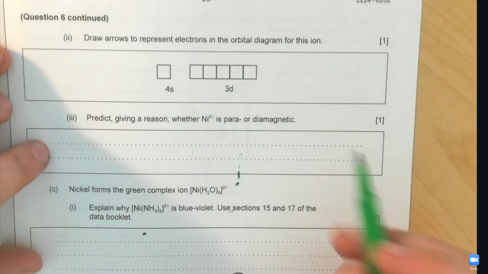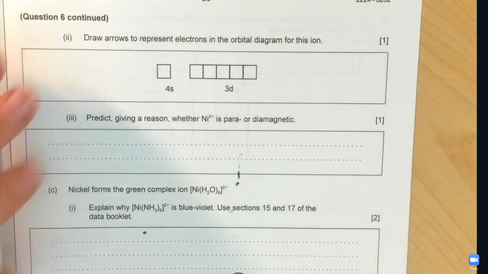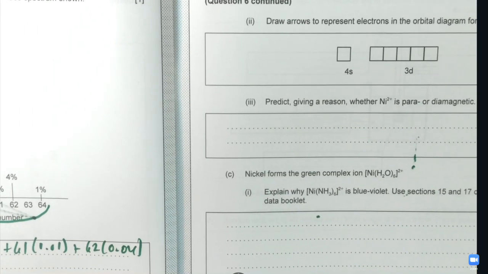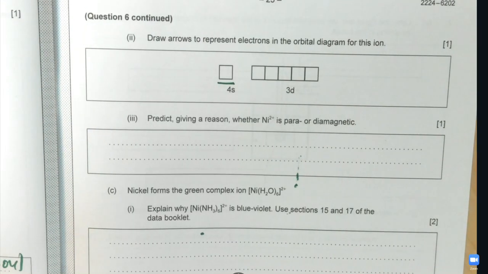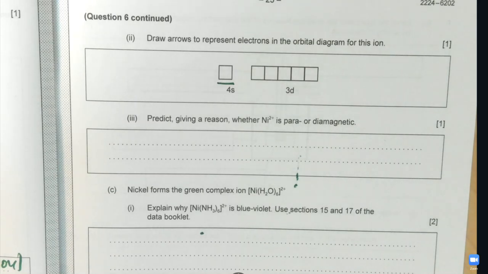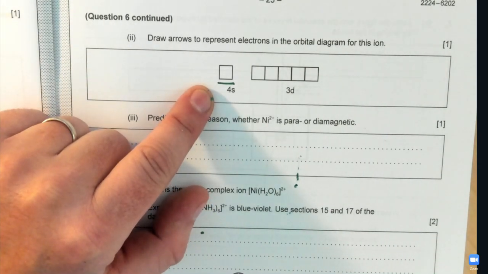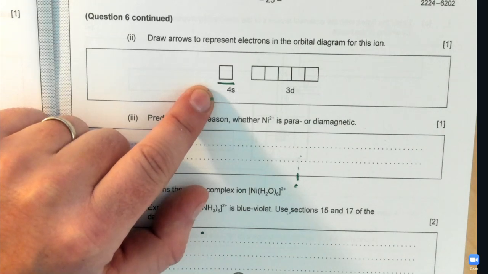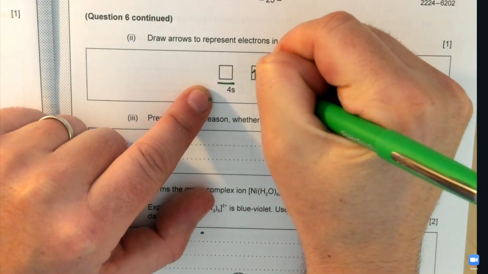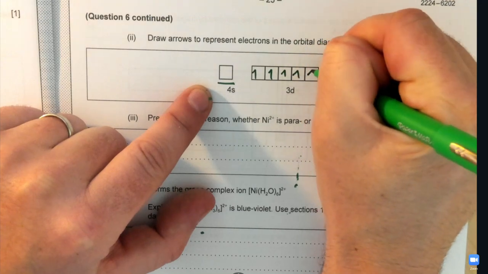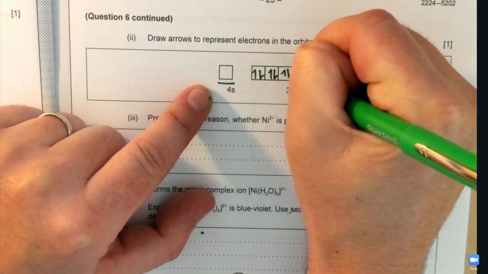All right, draw arrows to represent the electrons in the orbital diagram for this ion. So remember, if nickel loses 2 electrons, the first electrons come from the 4s. It lost 2 in total, so it lost both of those 4s electrons. Nickel is at 3d8, so it'll just be 1, 2, 3, 4, 5, 6, 7, 8.